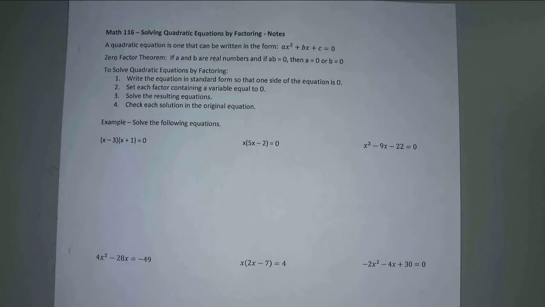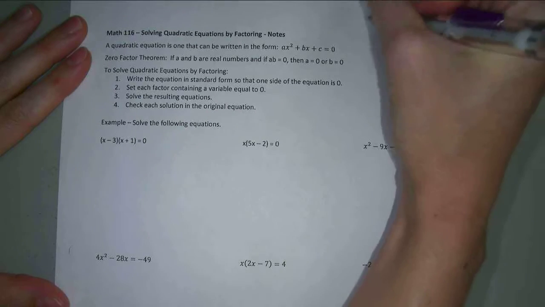Alright, so the next section is solving quadratic equations by factoring. So it basically gives you a reason why you need to know how to factor. Up until now, the only equations you ever got were something like this.